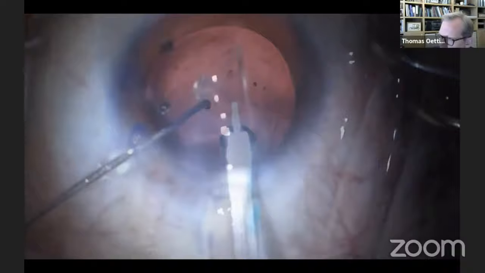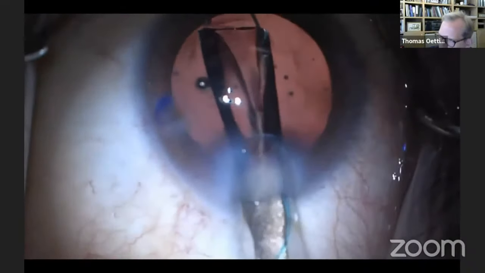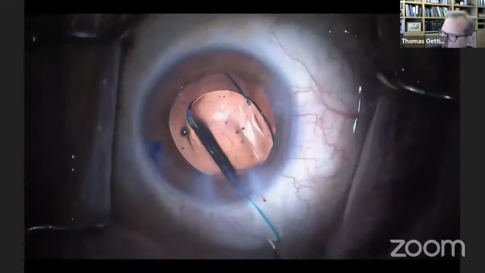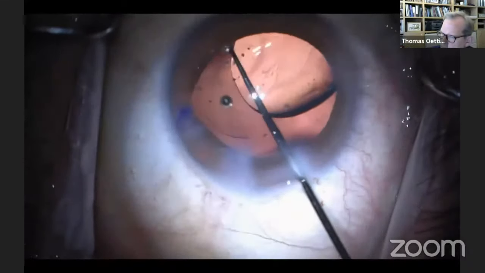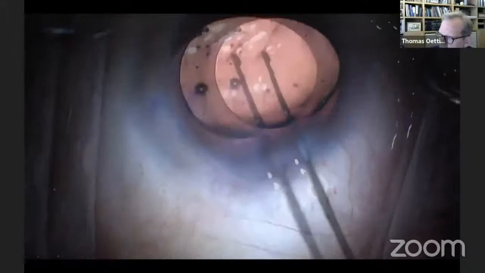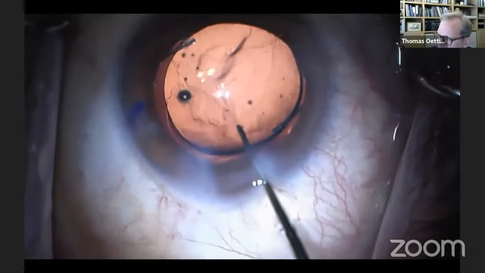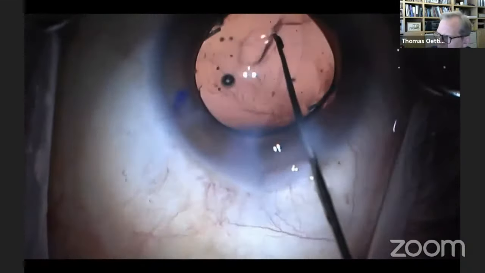And now we're able to place a lens in the sulcus. I just want to show you this lens here going into the sulcus. We're going to do this traditional optic capture where both of the haptics are in the sulcus, but we're going to place this optic into the bag. So you usually tuck half of it in, remove viscoelastic from below.